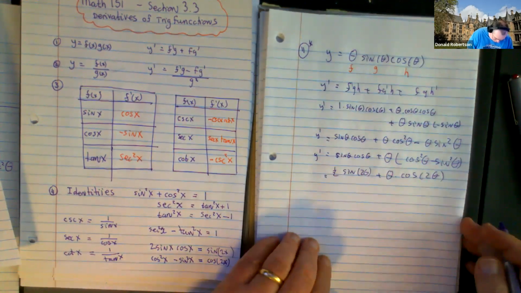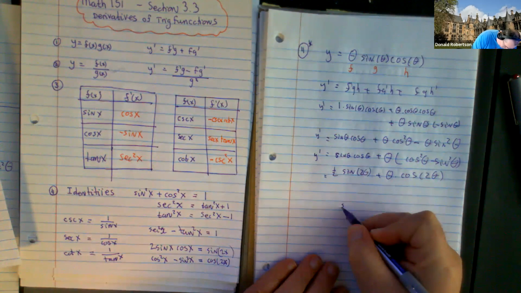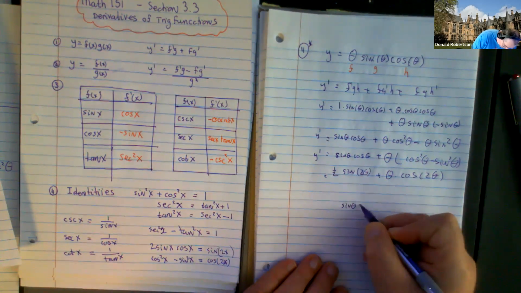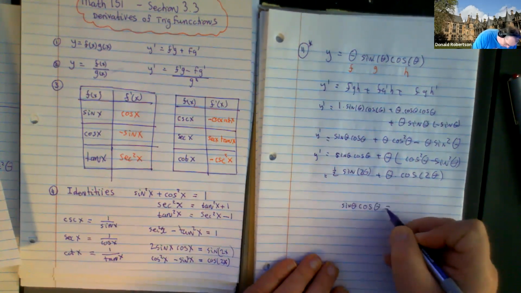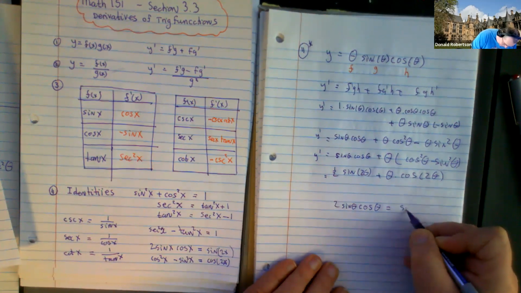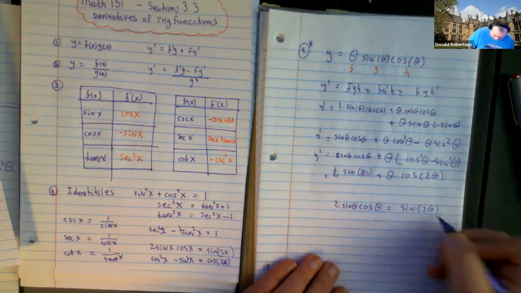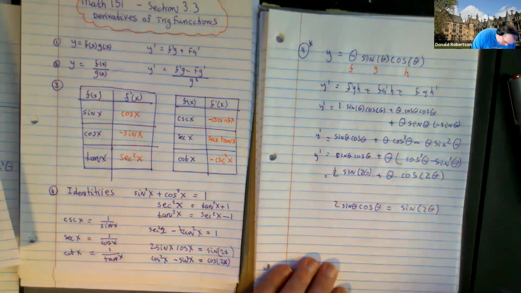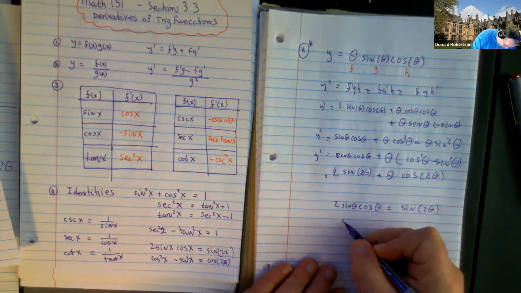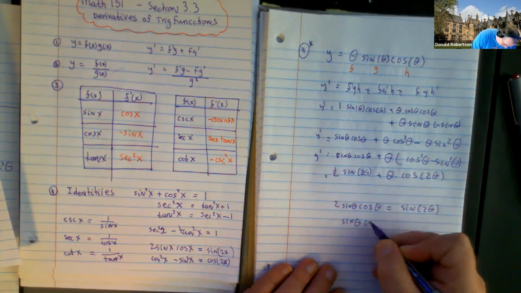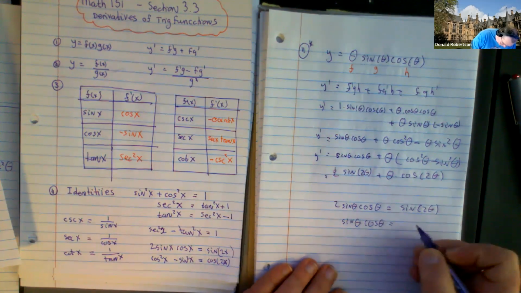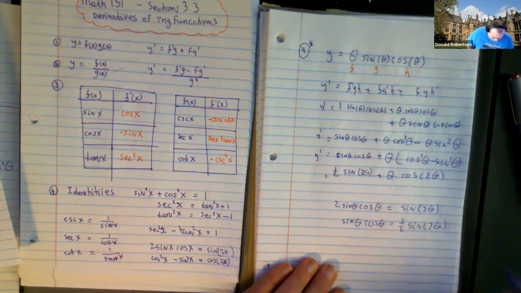And I'll do it down here. That guy is what the sine of 2 theta is. If you divide this guy by 2, then sine theta cosine theta is the same thing as a half the sine of 2 theta.